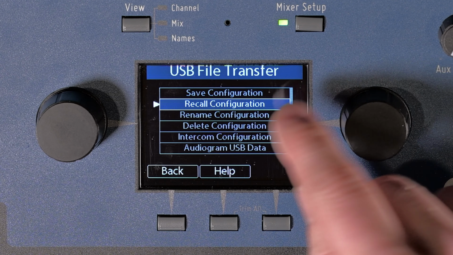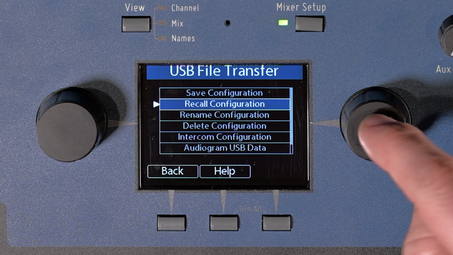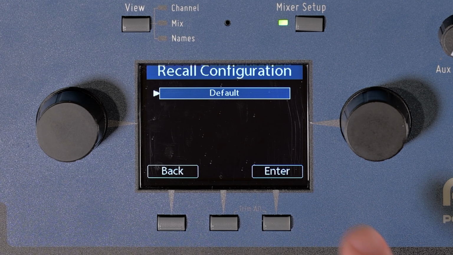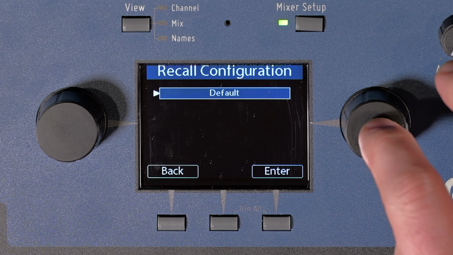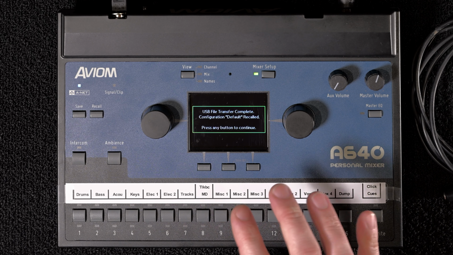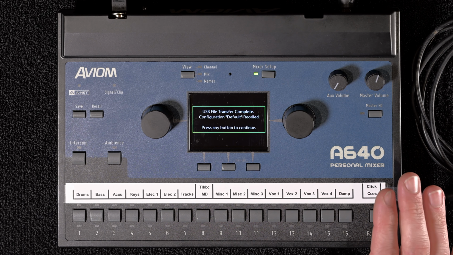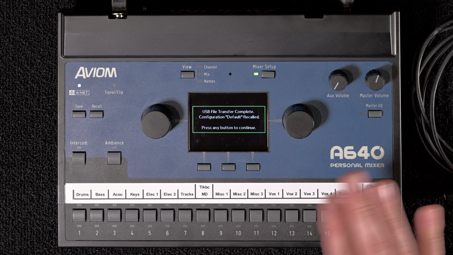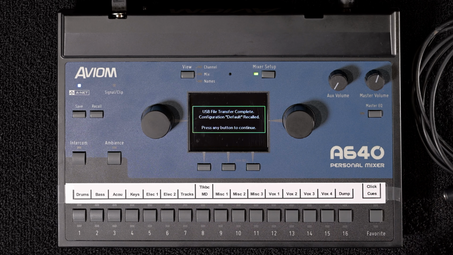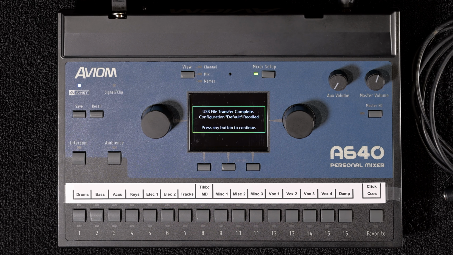We're going to scroll down to Recall Configuration by rotating this knob, and then press to select. And then we will select Default as the configuration. Doing this will reset the Aviom to a really good foundational point for beginning your mix. It will fix any errors in the configuration or any maybe odd things that the previous person had done, so that you're not having to troubleshoot those when you start.